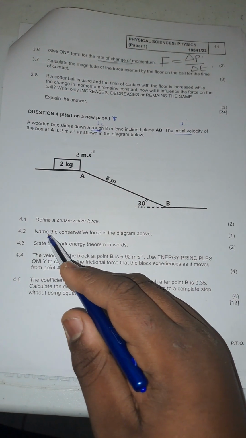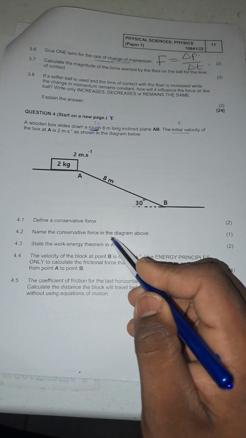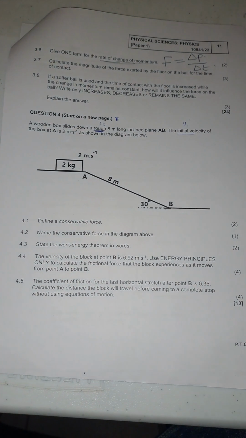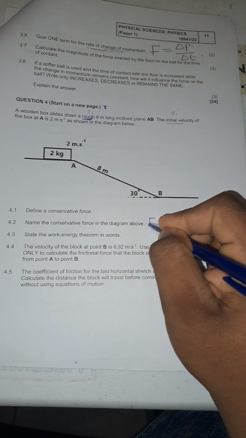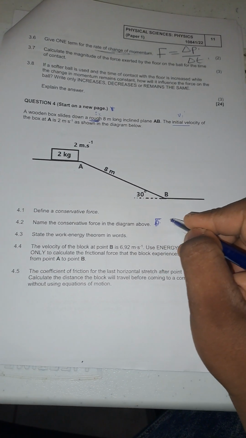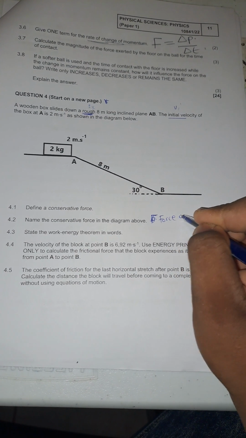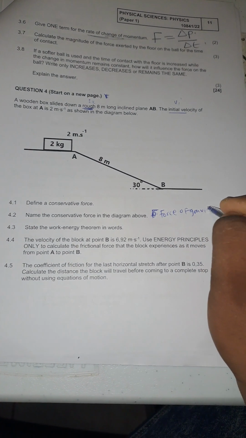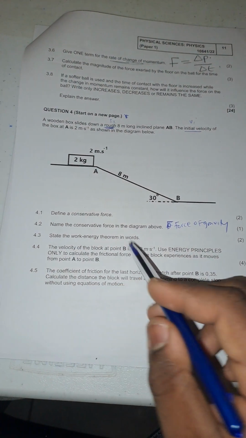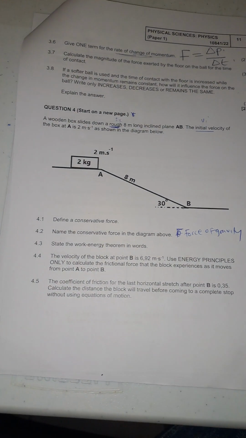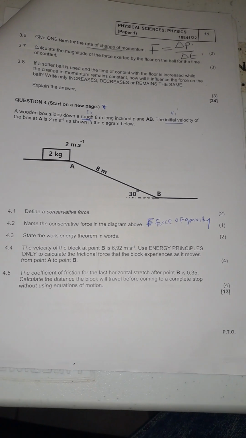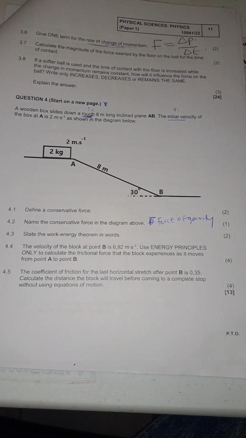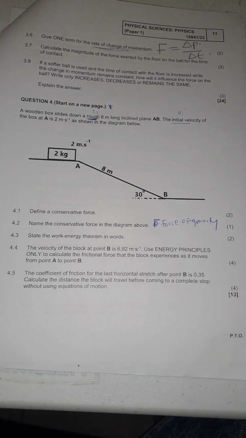And then 4.2, name the conservative force in the diagram below. So now you have to know your conservative forces. In the diagram it is the gravitational force, so I'll say the force of gravity. Good stuff there. State the work energy theorem in words. Guys, definitions are a must. The net work done on an object is equal to the object's change in kinetic energy.